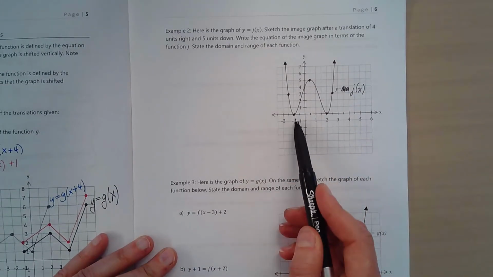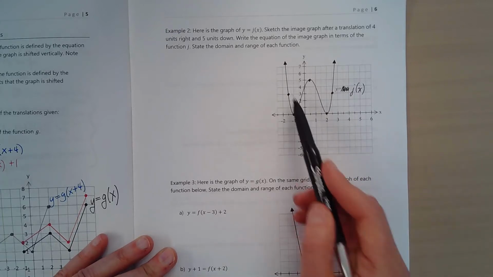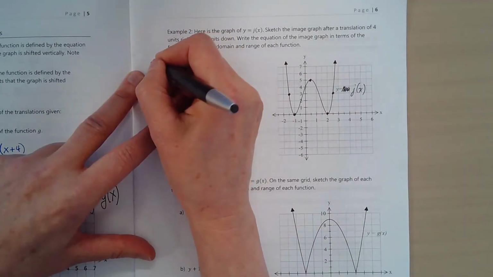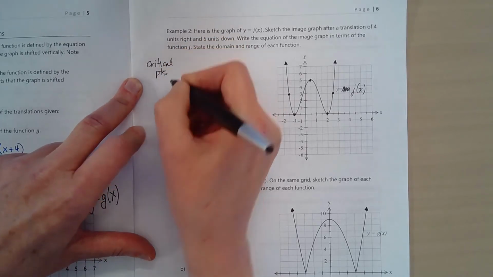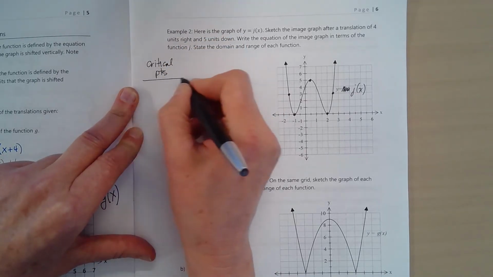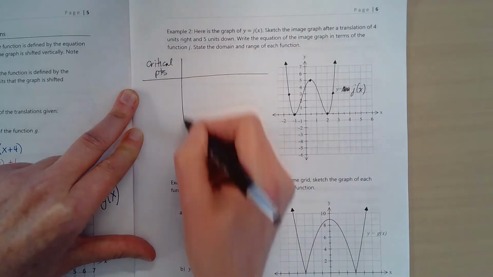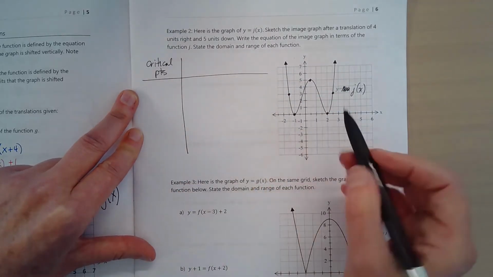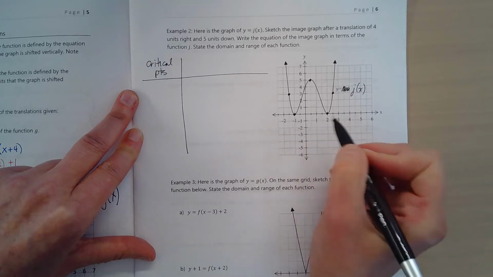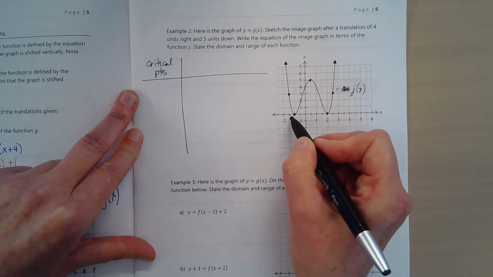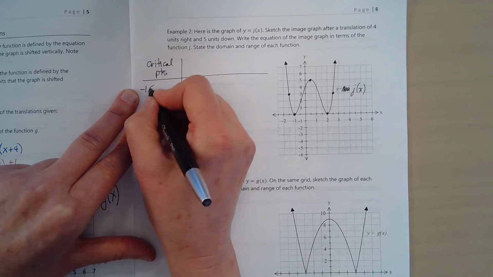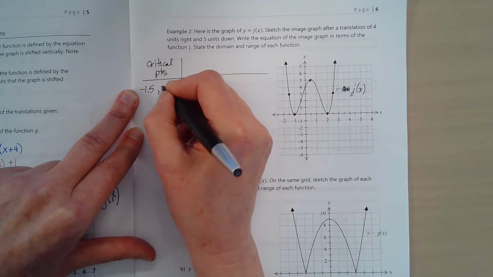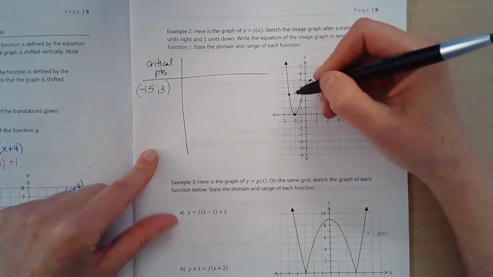So I noticed I listed 5 points. That's quite a lot of points. This is how I do it: I list my critical points right here, moving from left to right. So my critical points are what? -1.5, comma 3. Would you agree? Those are the coordinates of my first point.